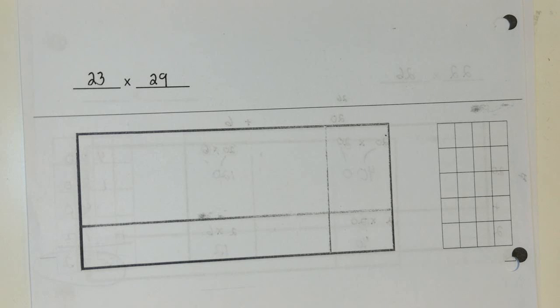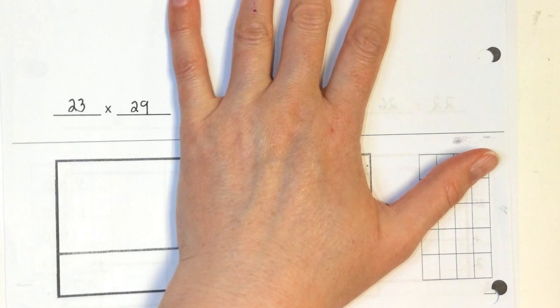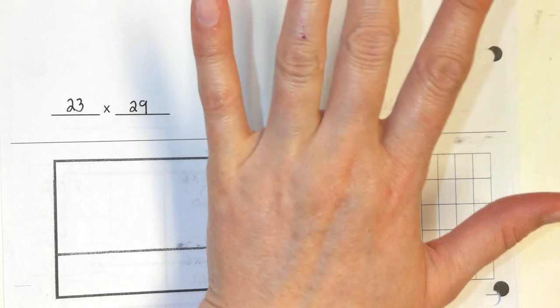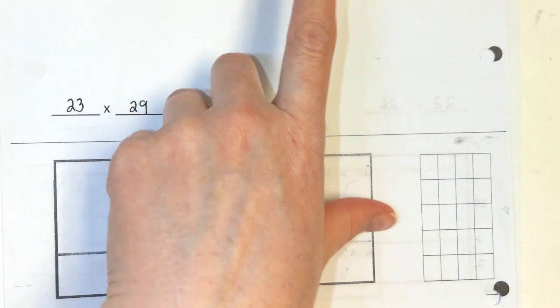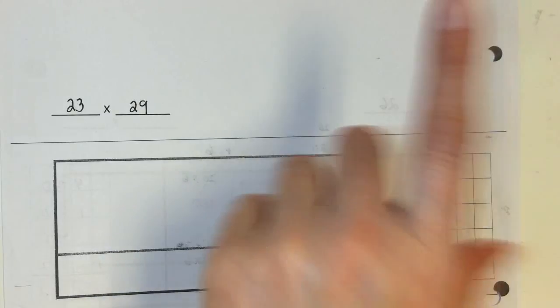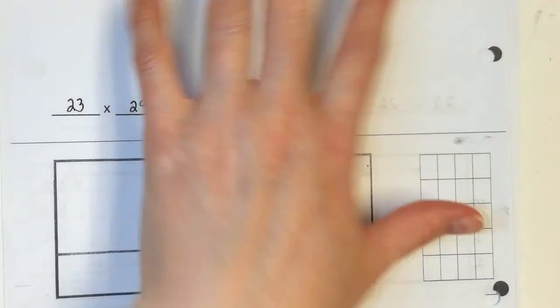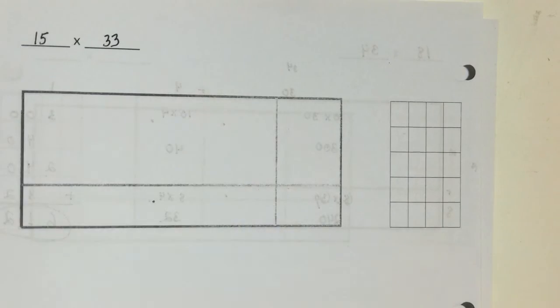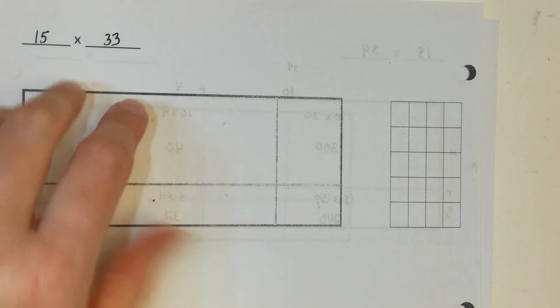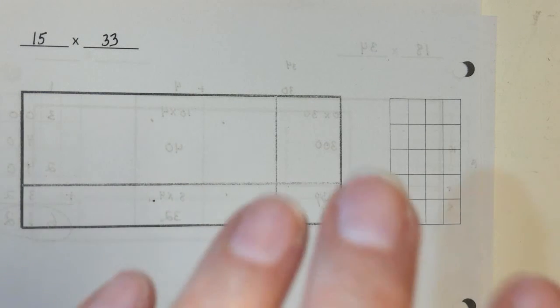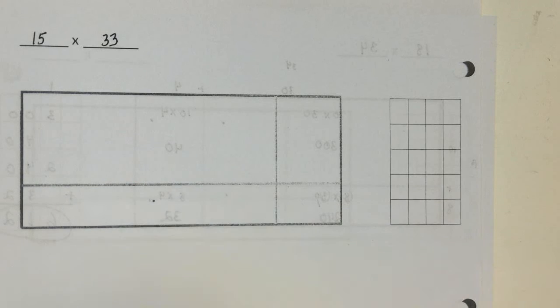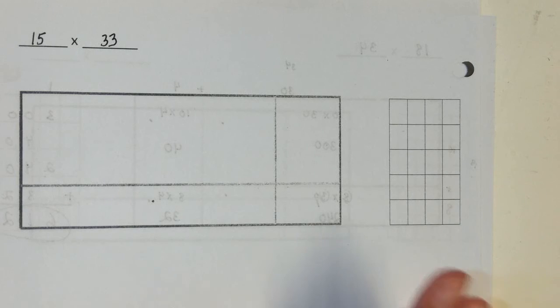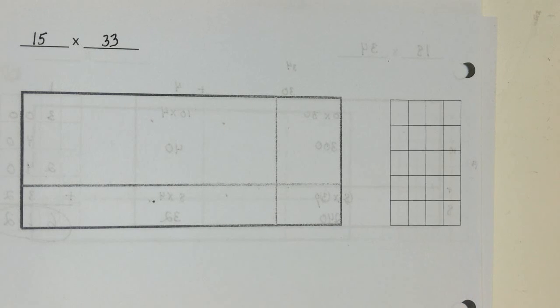All right. This is for extra credit. You are going to take this paper home. You are going to show someone at home how to use this area model to solve the problem. So you're going to solve these two problems, but you have to talk somebody through it. You have to teach somebody how to do it. Have that person initial or sign the page, and that's how you'll get your credit.